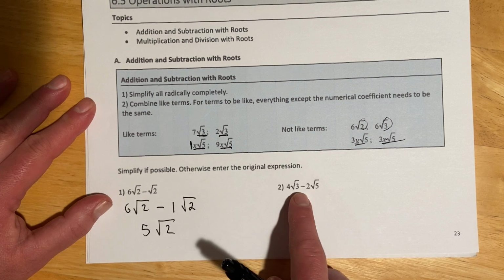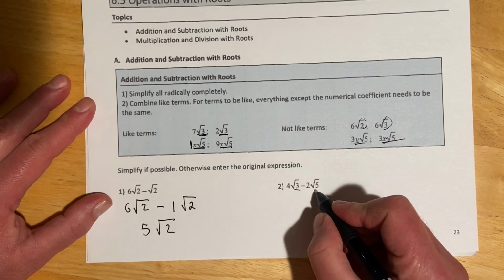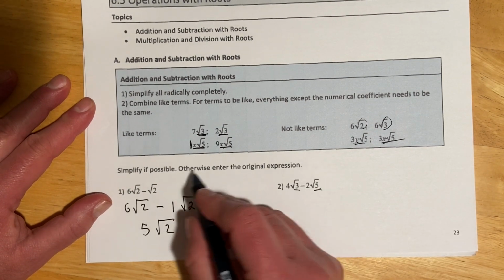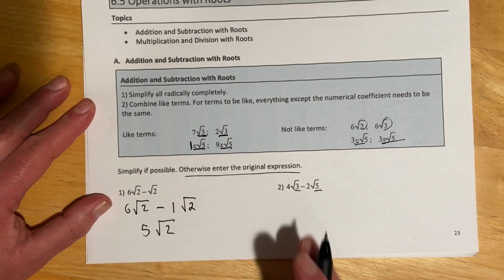This one says 4 root 3 minus 2 root 5. Root 3s and root 5s are not the same thing, so I cannot subtract them. They're not the same size. So if that were the case, you would just enter the original expression.